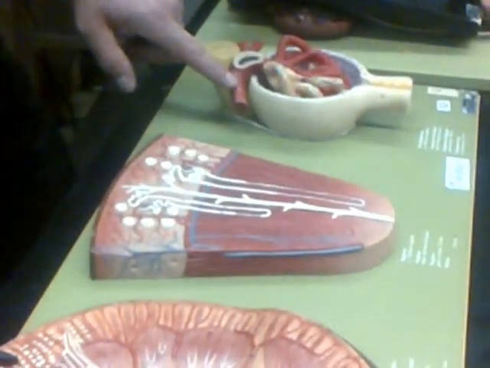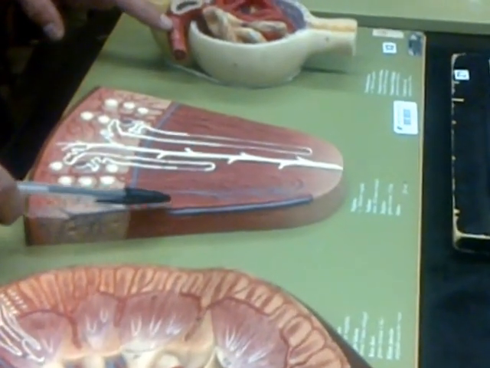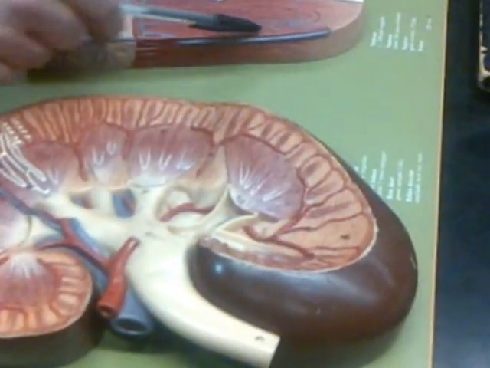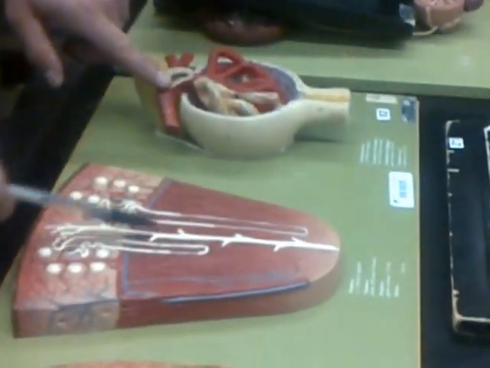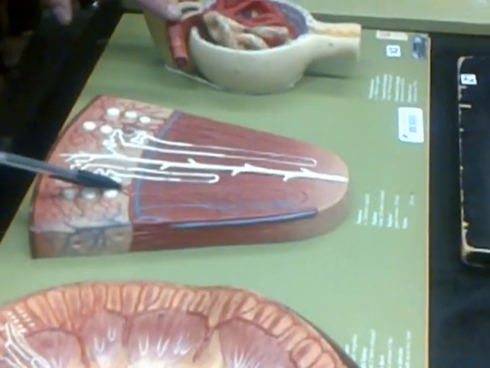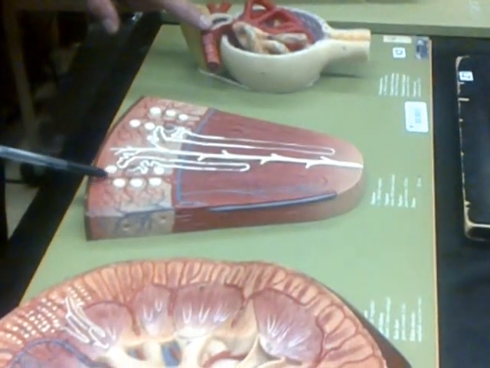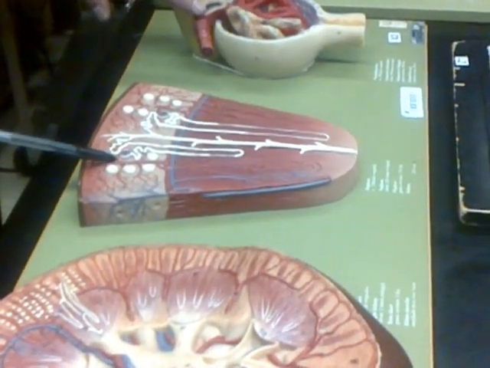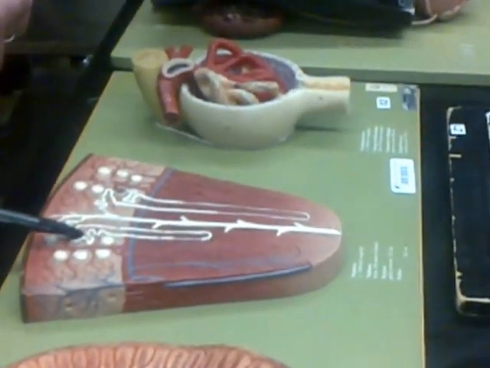So if you follow this again, here we have the interlobar, which is between the pyramids, interlobar. Then we have the arcuate coursing over the pyramid. This is the pyramid, this is the pyramid, and then the arcuate gives rise to the interlobular here. So it's heading up towards the capsule. The interlobular is going to give rise to the afferent arteriole that's going to supply the glomerulus, which is the vascular tuft.